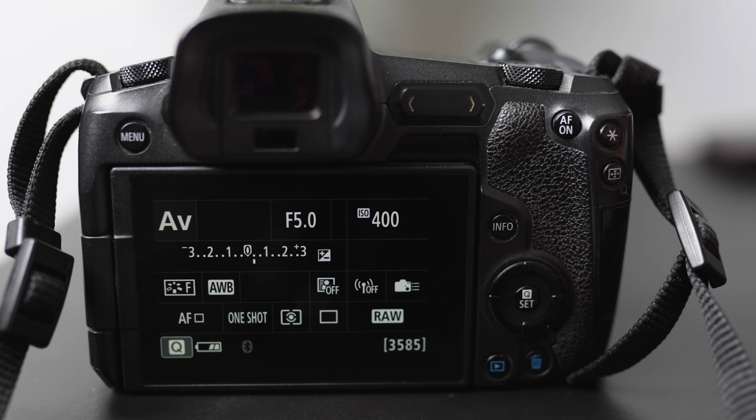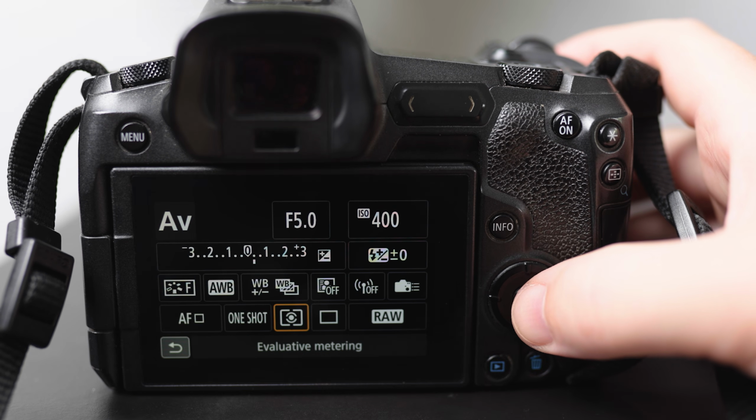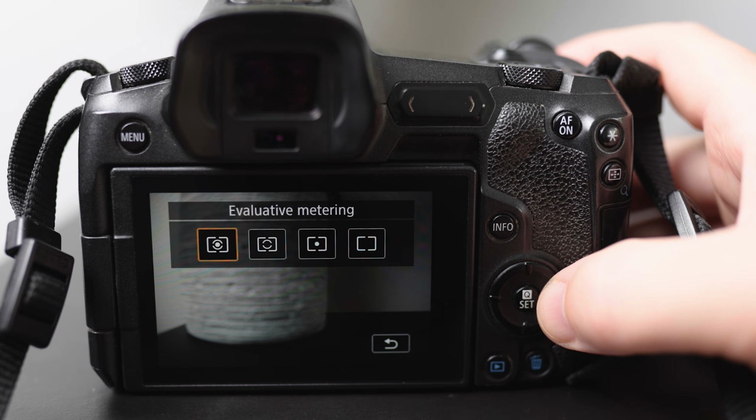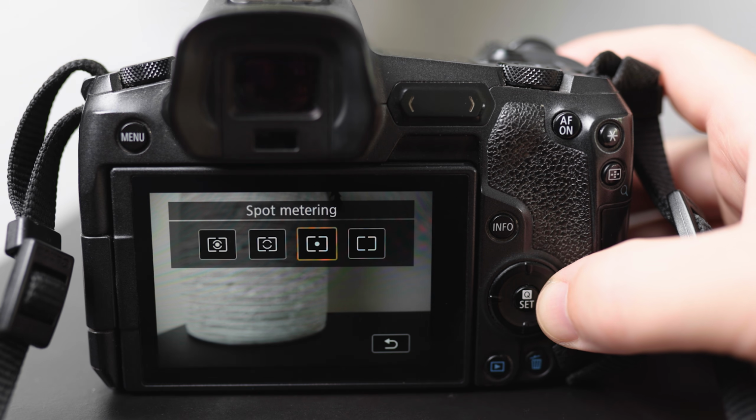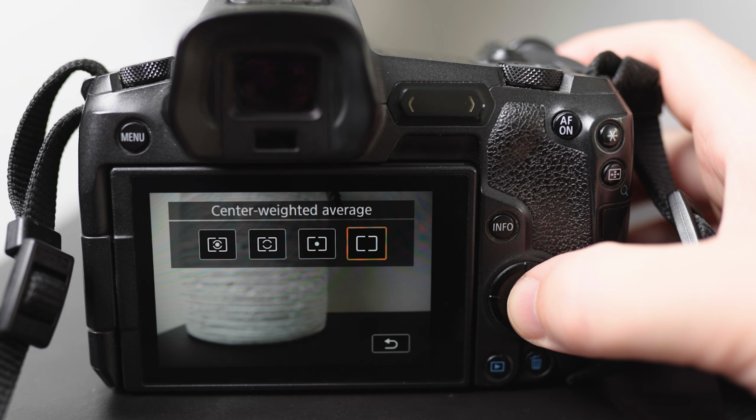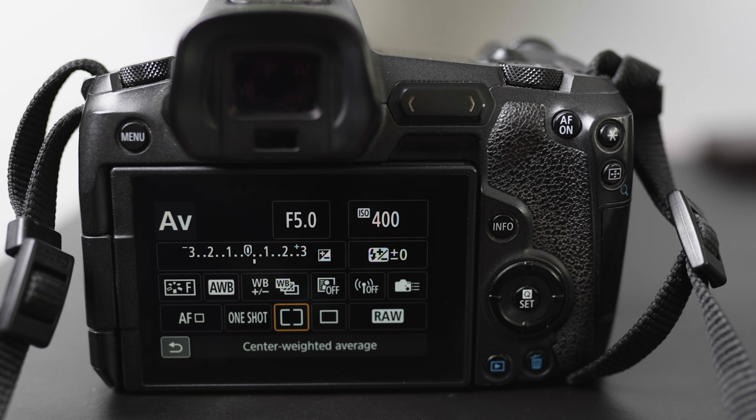Another common question is metering mode. I won't overload you here. At this stage, in about 95% of situations, center-weighted metering will work just fine. Set it and forget it.